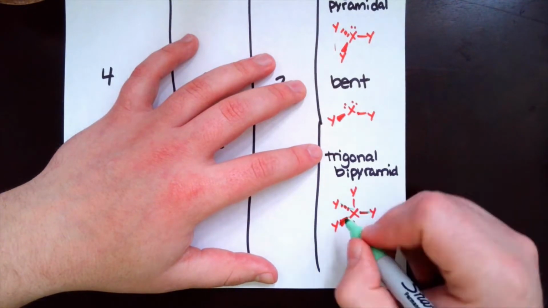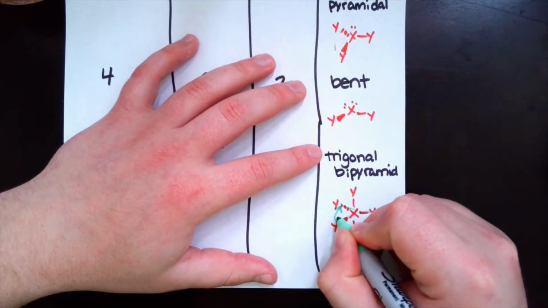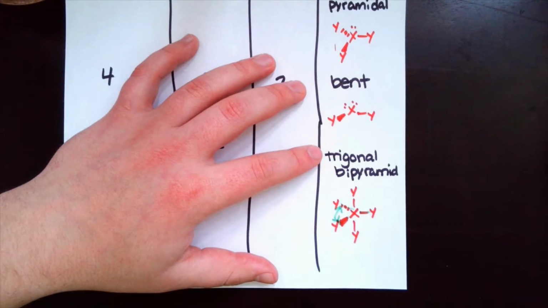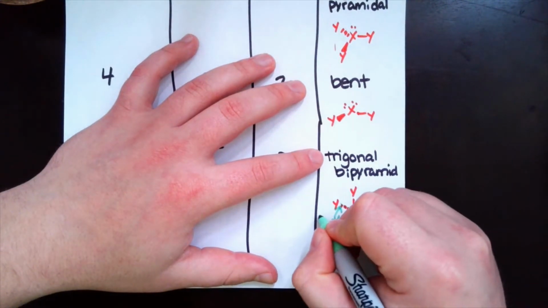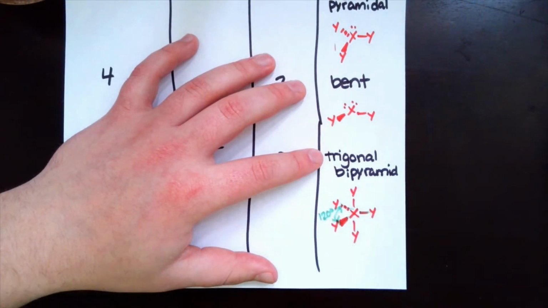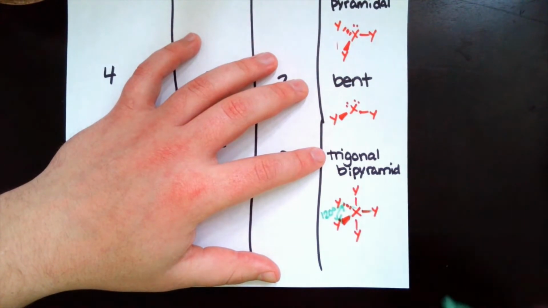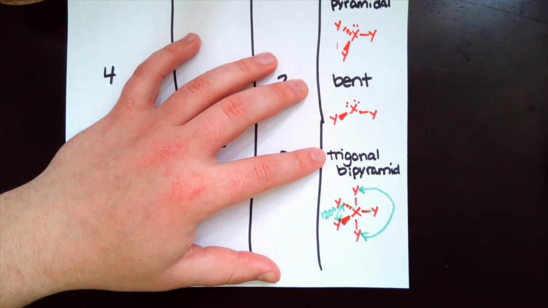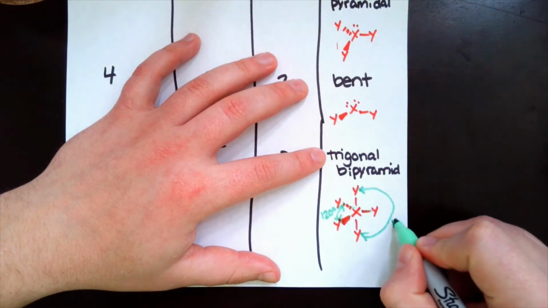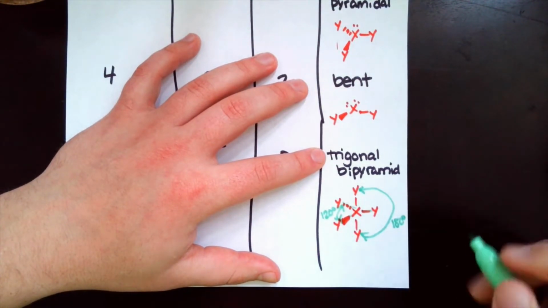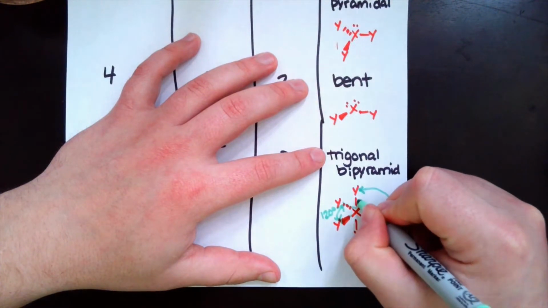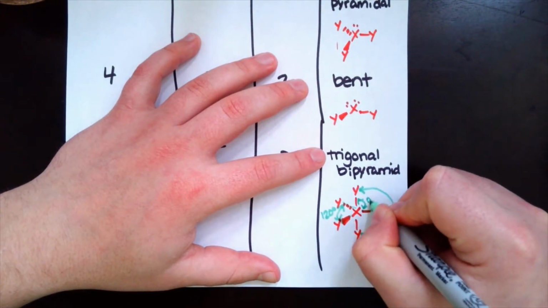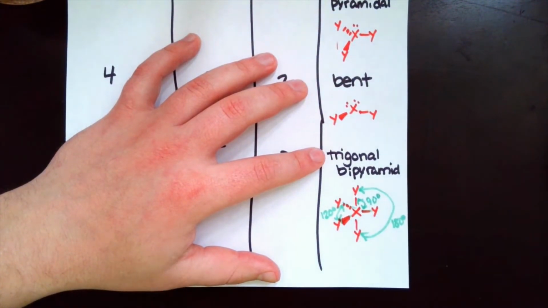So between any of the 2 equatorial positions, you have 120-degree bond angles. Between the 2 axial positions, you have 180 degrees. And between an axial and an equatorial, 90 degrees.